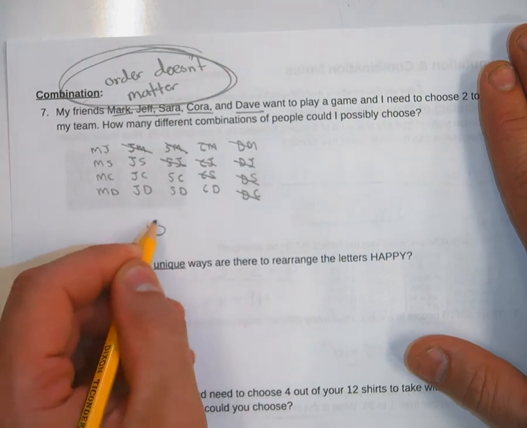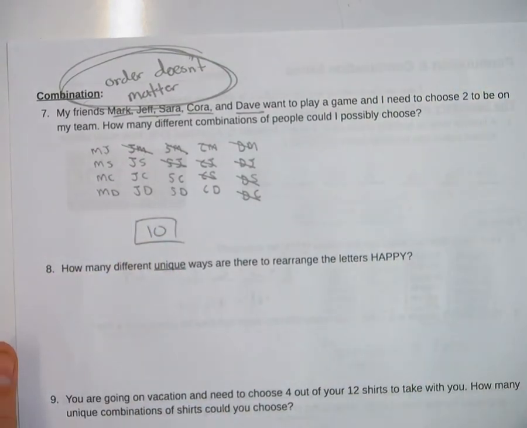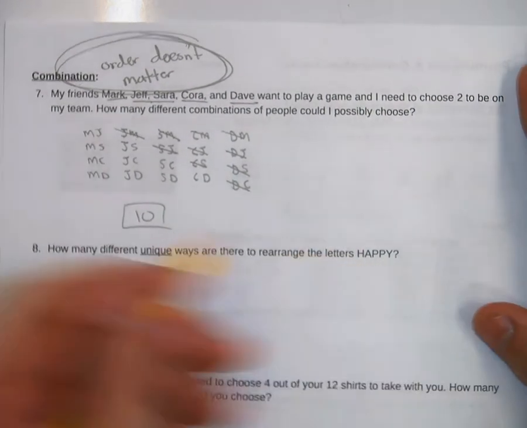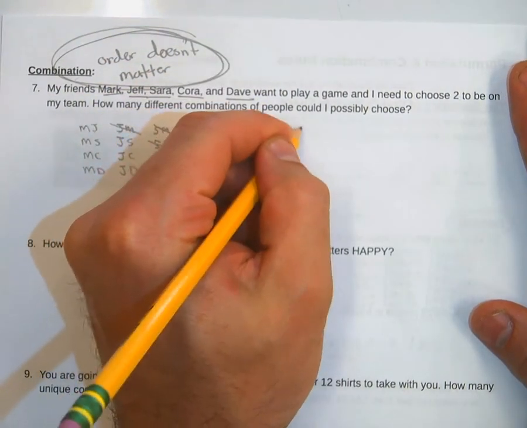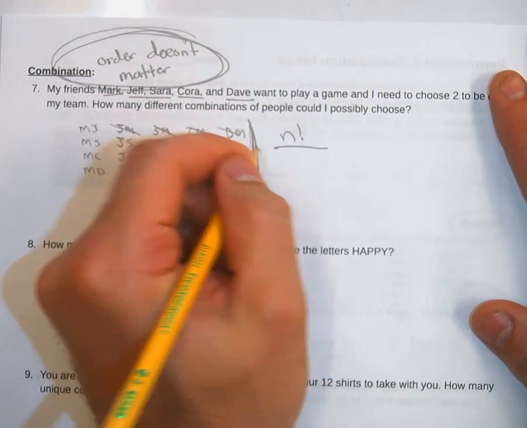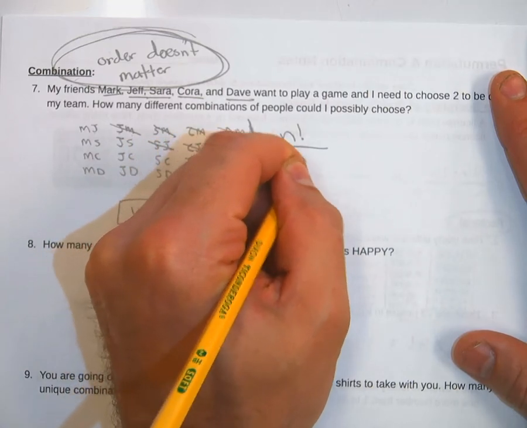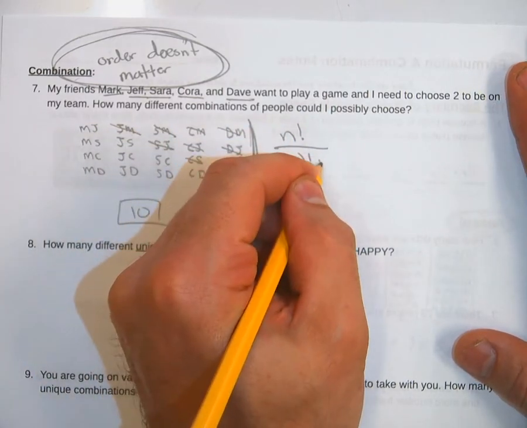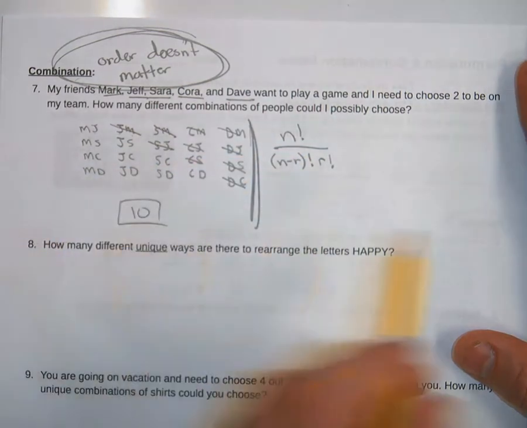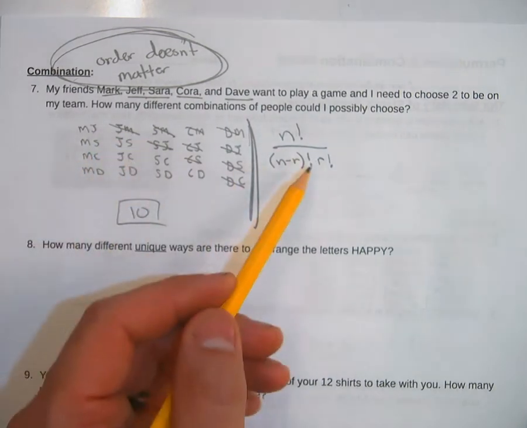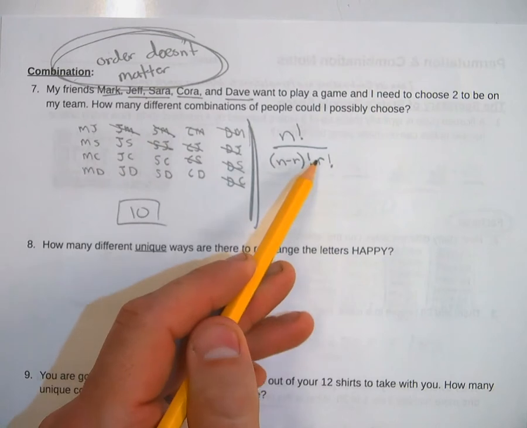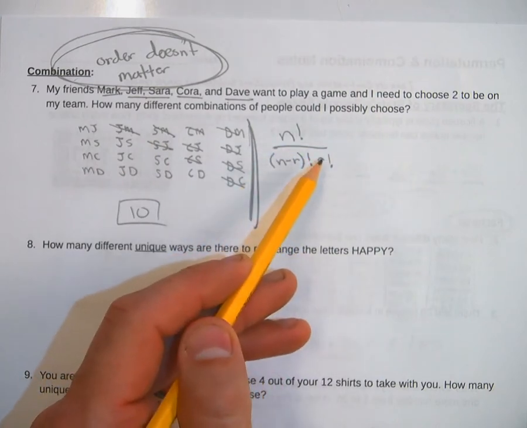There's 10 different ways that I can pick 2 people out of 5. The way this combinations formula sets up is similar: we still have n factorial over n minus r factorial. But now we also divide by r factorial, because the number that we're choosing needs to be reduced a little bit more. We're choosing 2 here, and dividing by 2 cuts the answer you would have gotten.